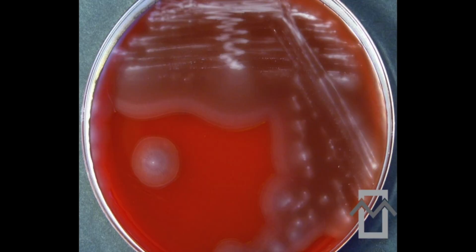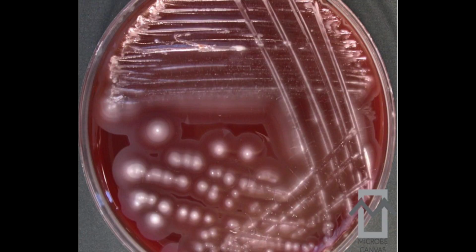What about MacConkey agar? It will grow on MacConkey, but you won't see any lactose fermentation. And a key point for identification, it won't grow on blood agar under anaerobic conditions. Got it. So this bug needs oxygen to grow. Okay, so we got the visuals down.